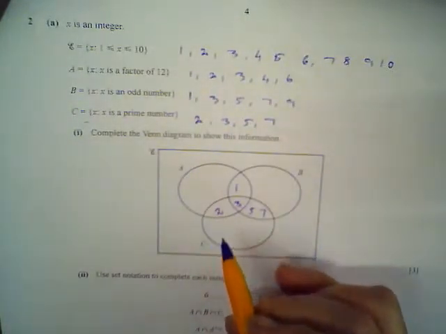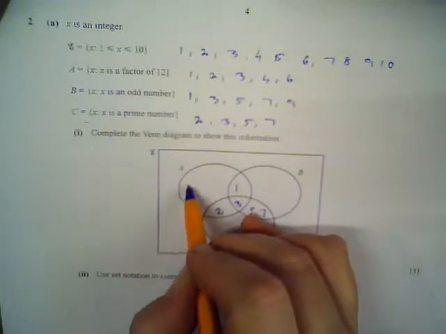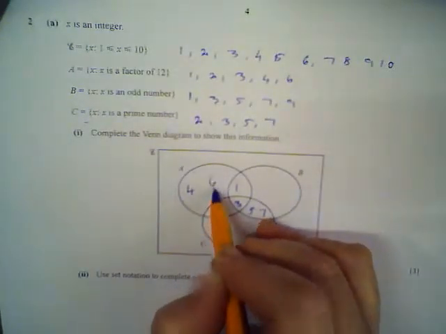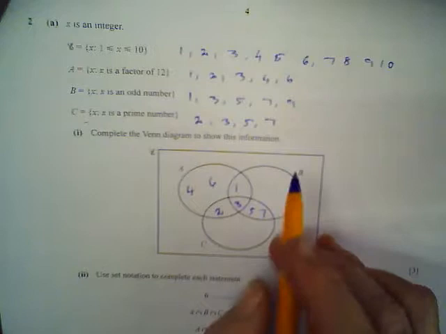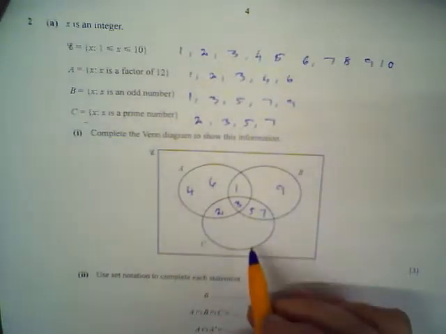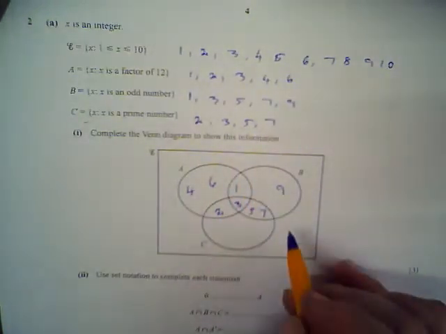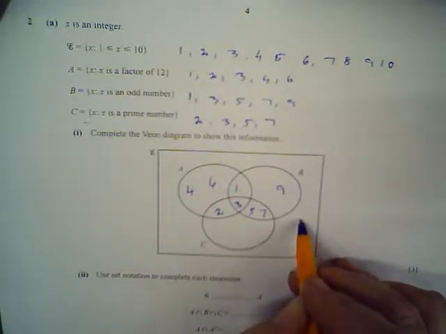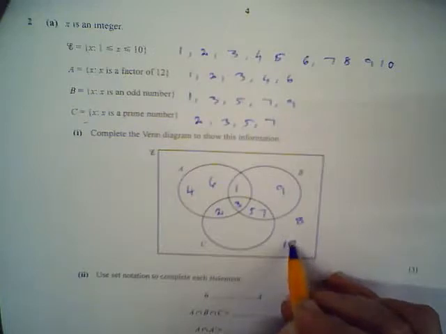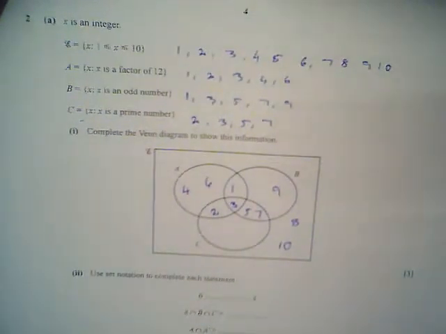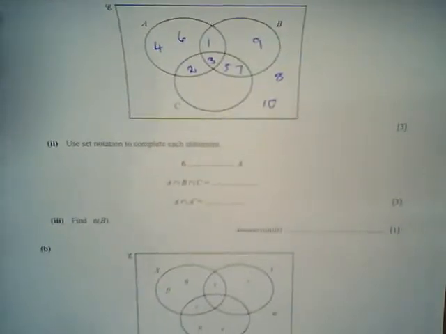Okay, now let's have a look. 4 is just in A and 6 is just in A. In B we have just a 9, and we've got all the C's already there. Then we haven't done 8 or 10, and that goes in there. Good. Now we can look at the second question there.